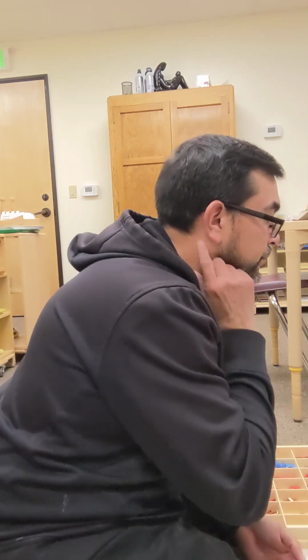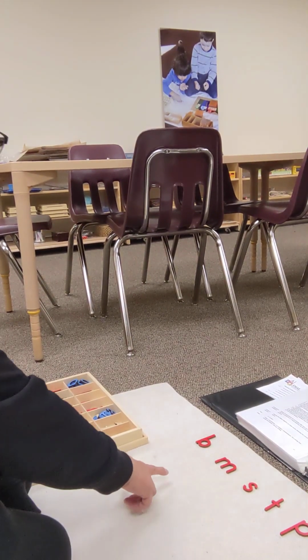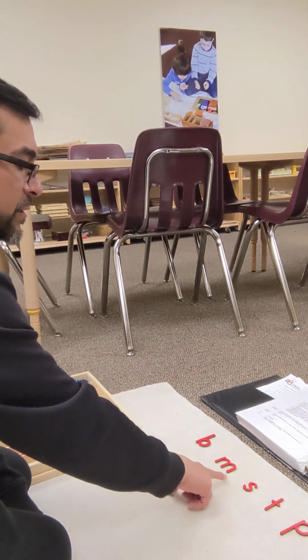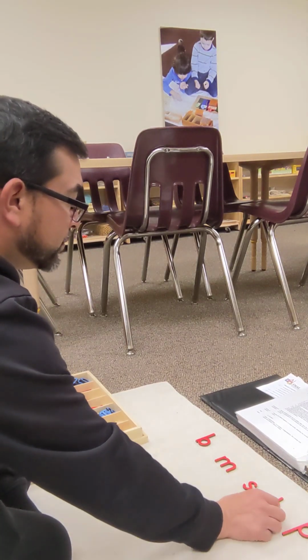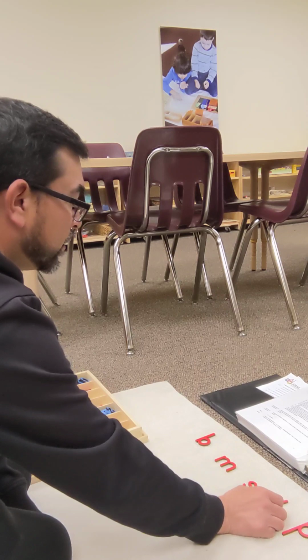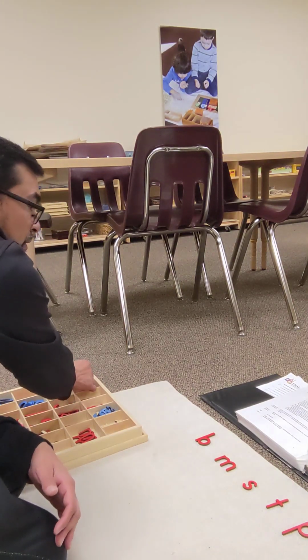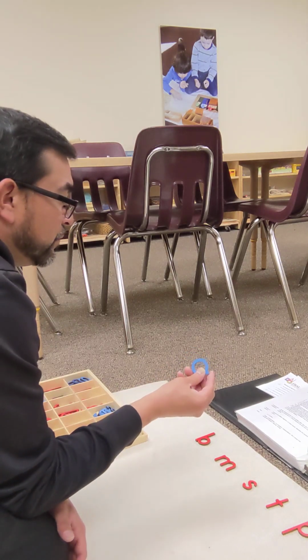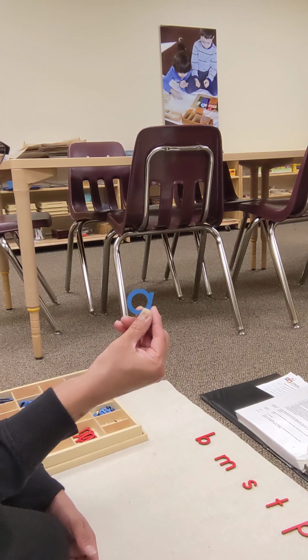Review each consonant with the child. So here we're going to review each consonant with the child. So we review B, M, S, T, P as we lay them out. And here we're going to take a short vowel and we review the short vowel sound with the child. Ah.